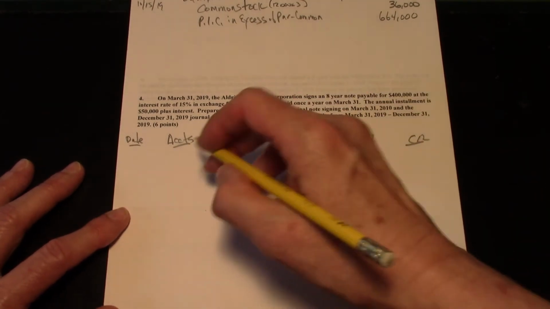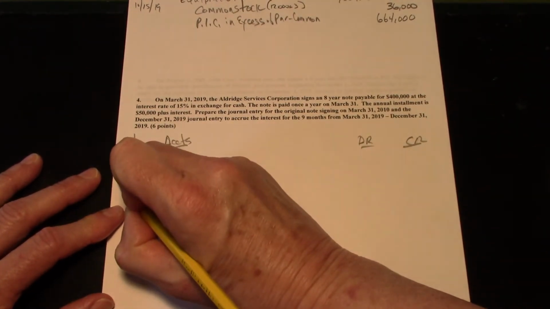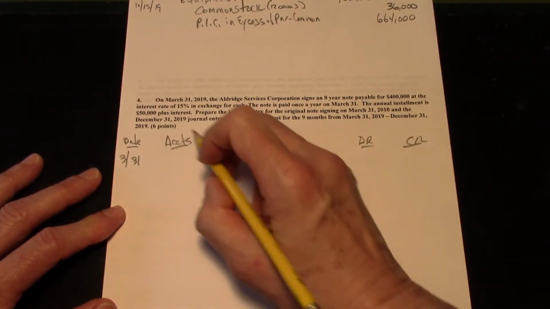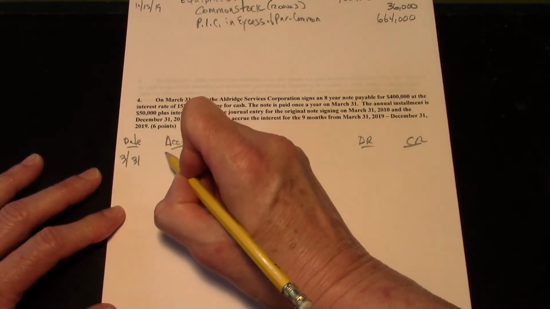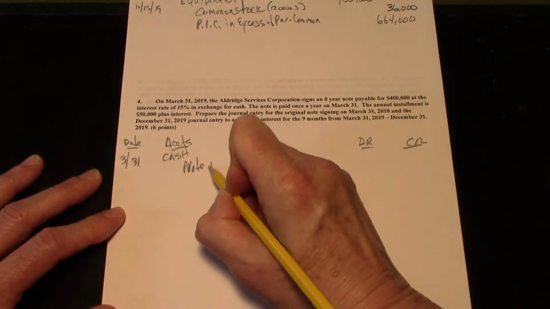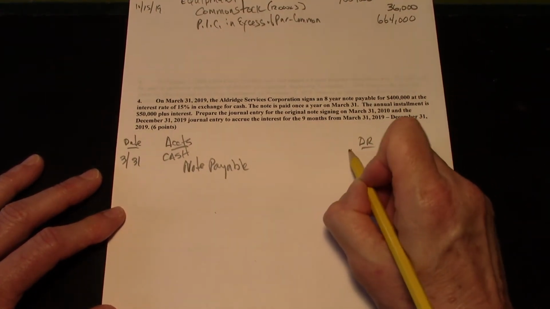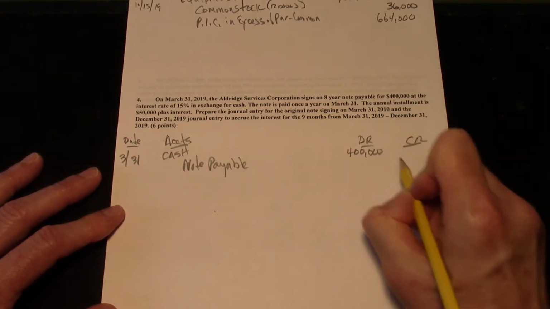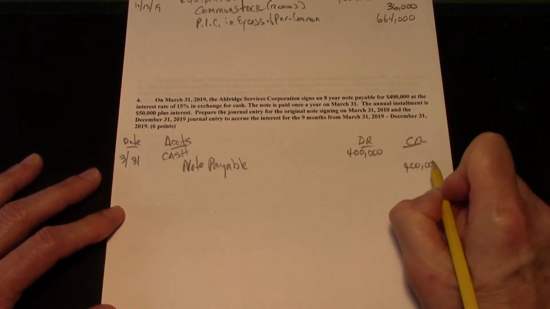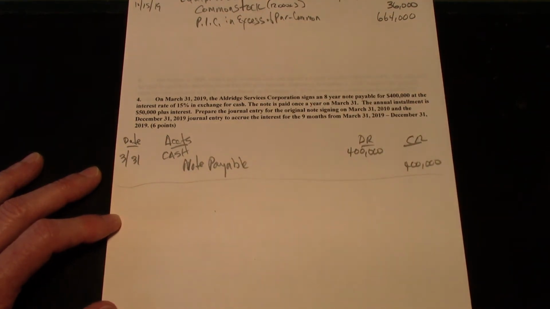On March 31, we get cash, and we have a note payable, and it's 400,000. Alright, then that's that. The note's on the books.